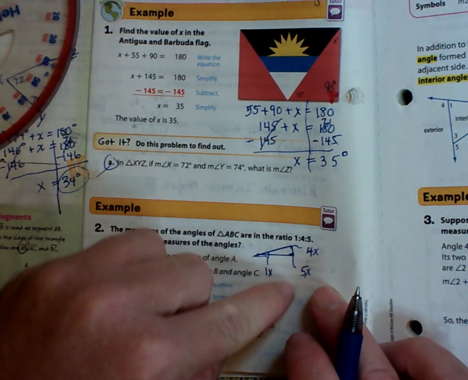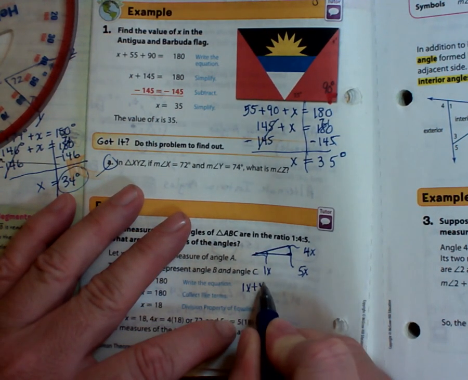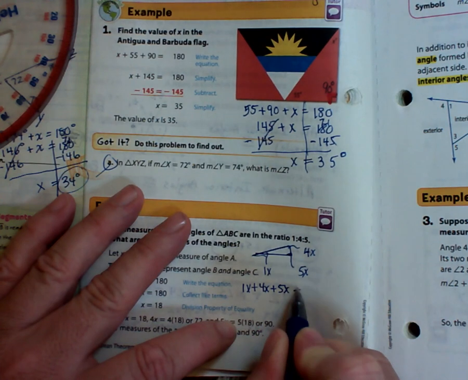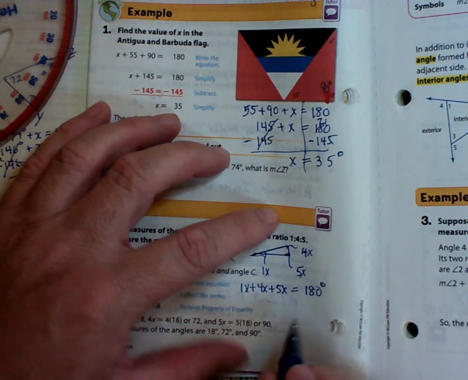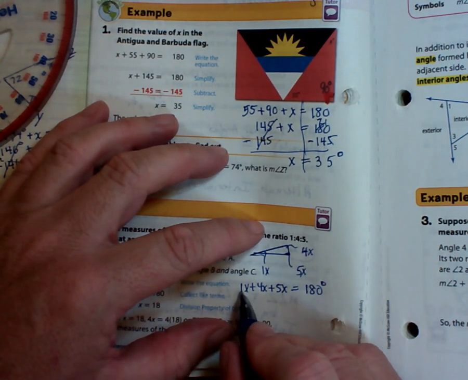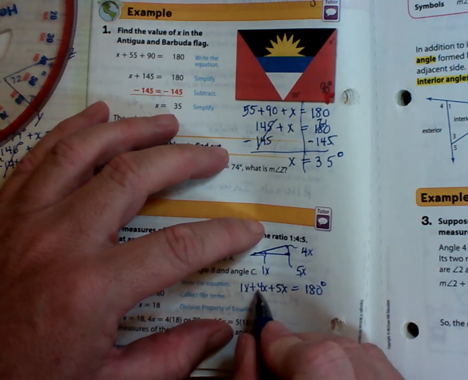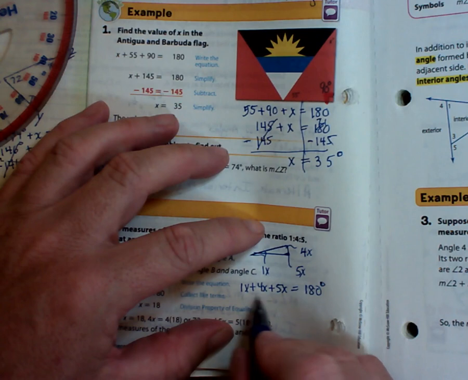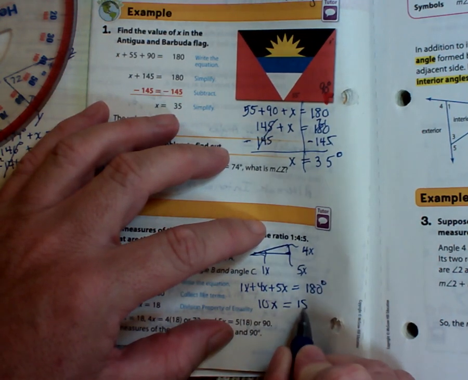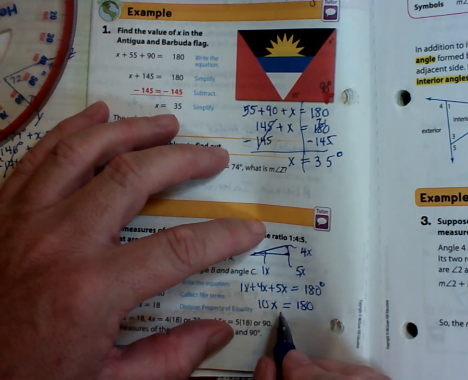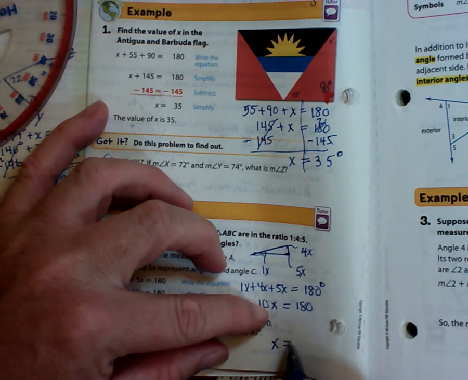Well, if I add them all up, 1x plus 4x plus 5x, they're going to add up to 180, because inside of a triangle, the 3 angles always add up to 180 degrees. How many x's do I have total? I have 1 plus 4 plus 5. If I add the coefficients, the numbers in front of x, the variable, 1 plus 4 plus 5 is 10 x's equals 180. Algebraically, I would divide by 10. Using mental math, I know that 10 times what equals 180, and x is going to equal 18.